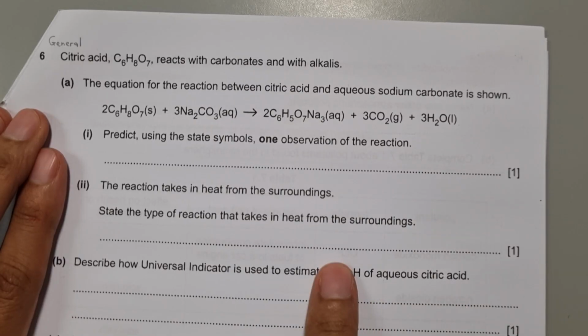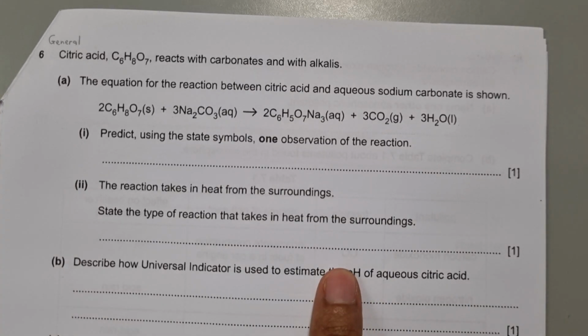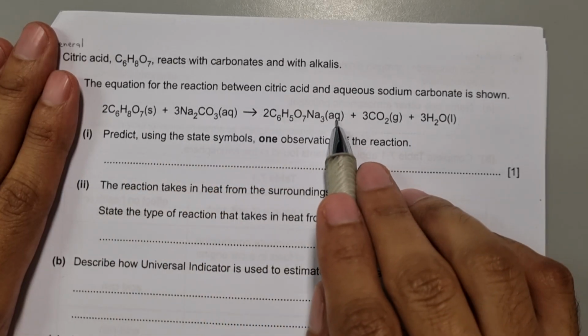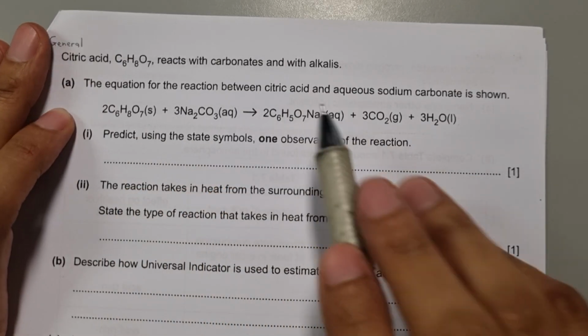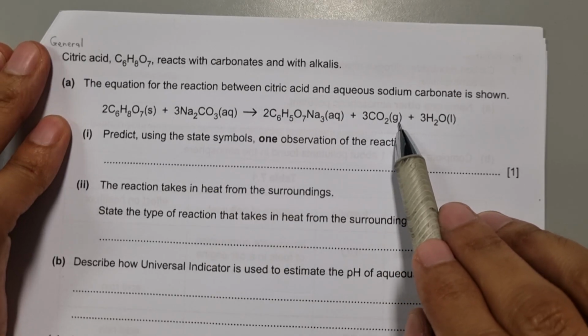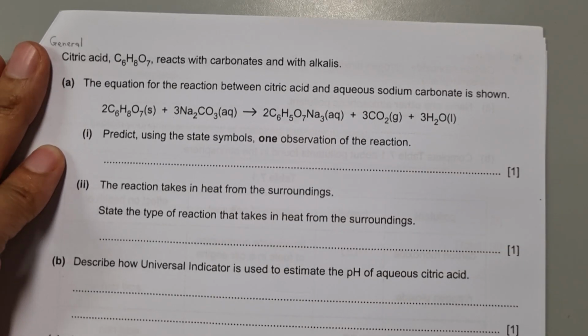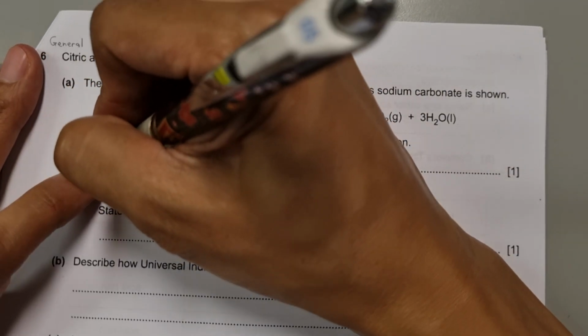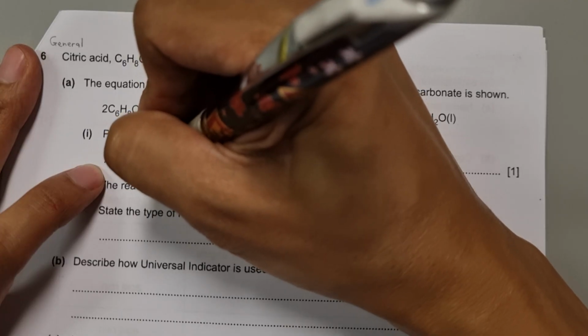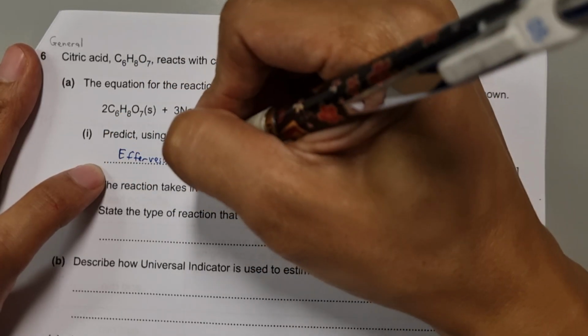This is a simple question. If you look at the state symbols for the reaction, once you see a gas produced, what you can see is effervescence. Effervescence is observed.